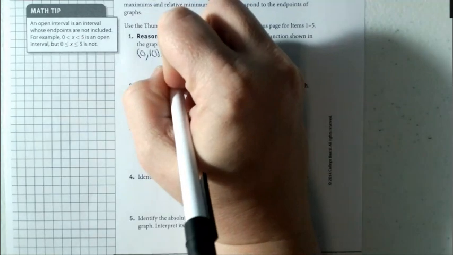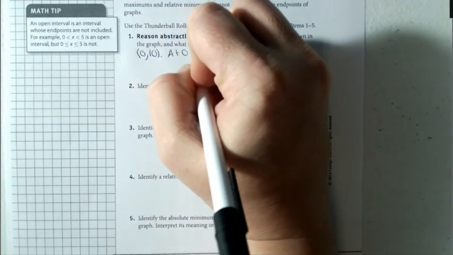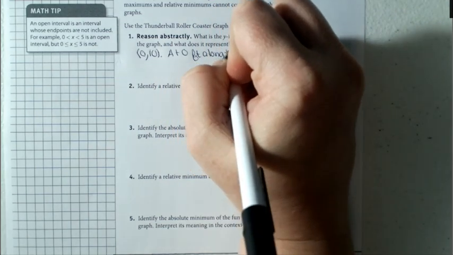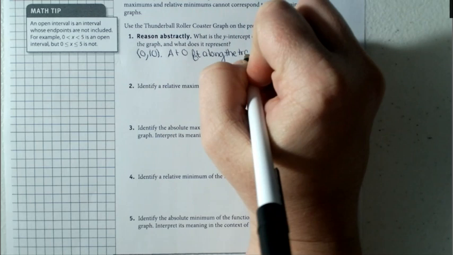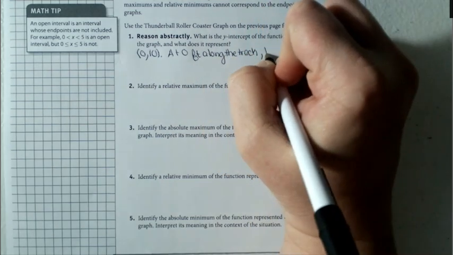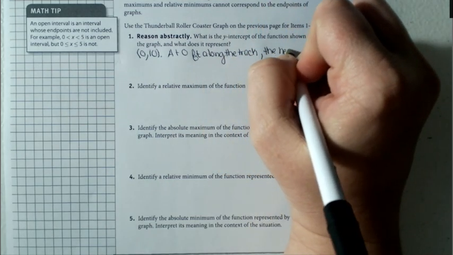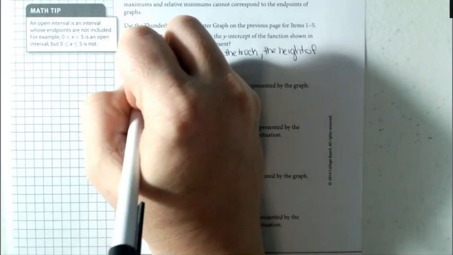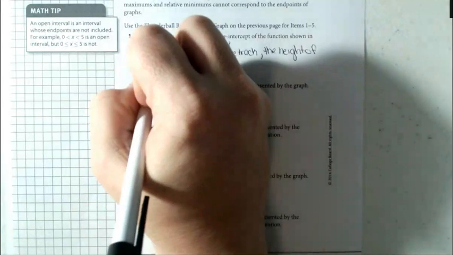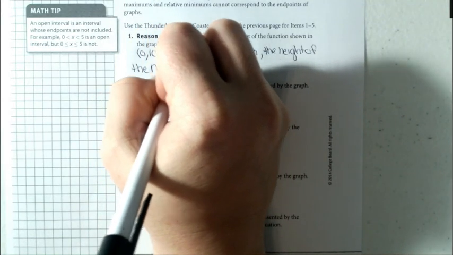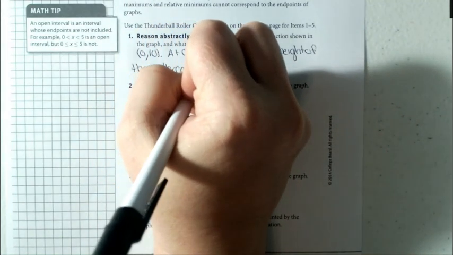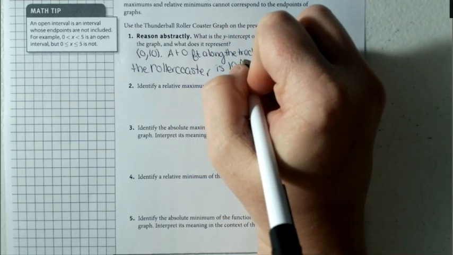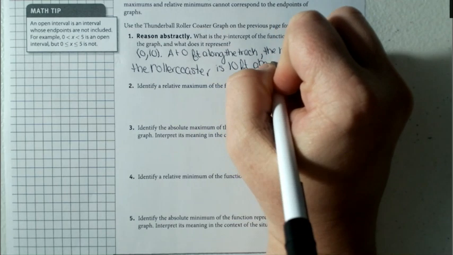And it basically tells us that at 0 feet along the track, the height of the roller coaster is 10 feet above the ground.